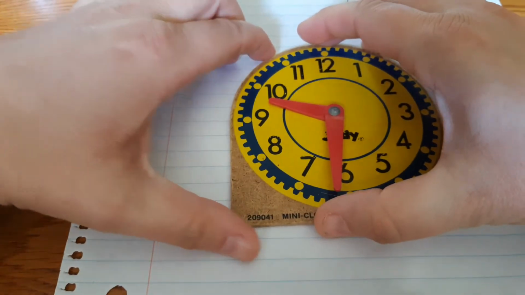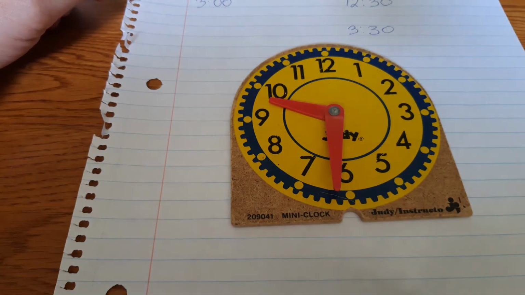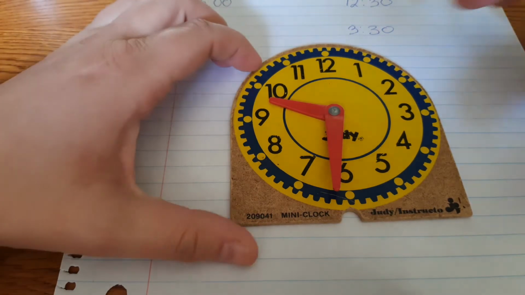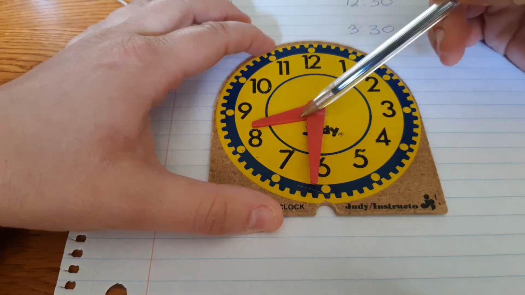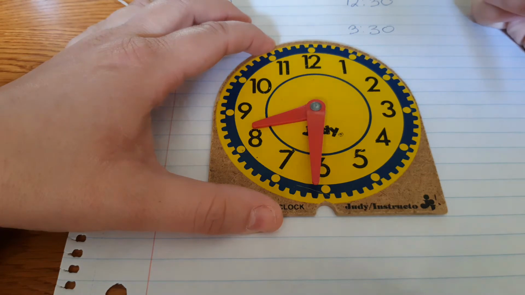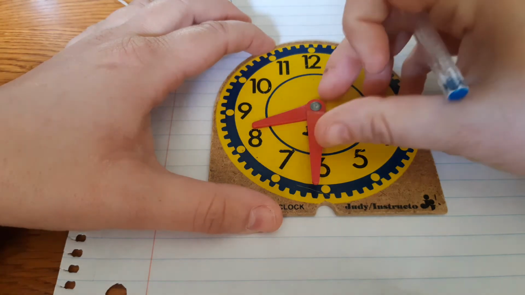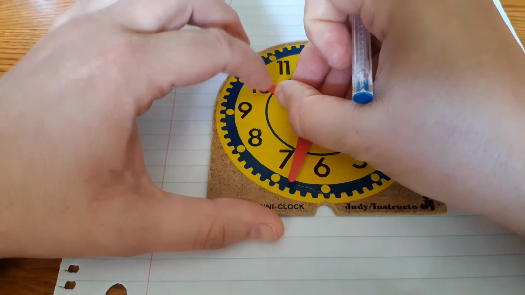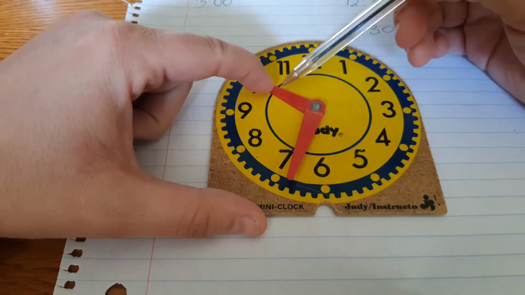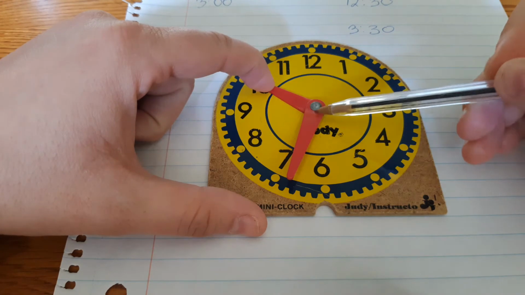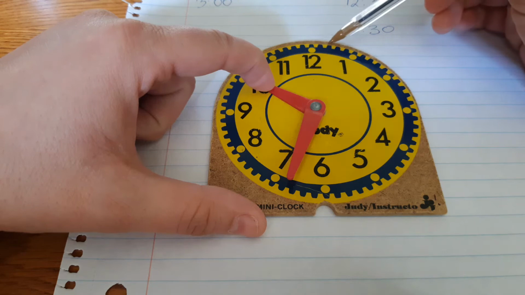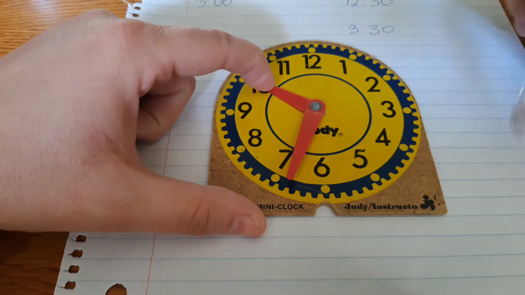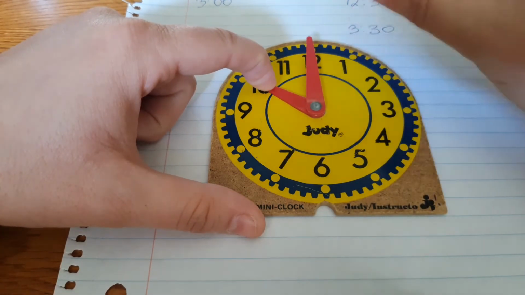A clock looks like this and it has two hands on the clock. Now, the short hand is the hour hand. That is the one we're going to look at first for our hour hand. The long hand is our minute hand. That's going to count all these little dots around the edges. And that is the second hand that we're going to look at.